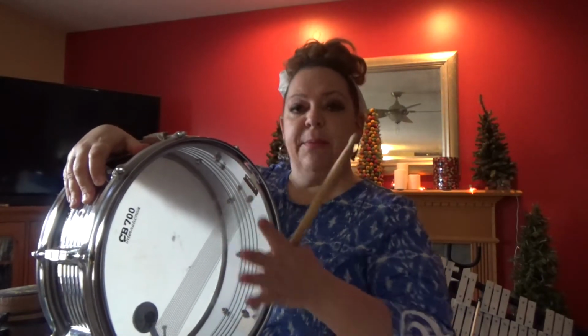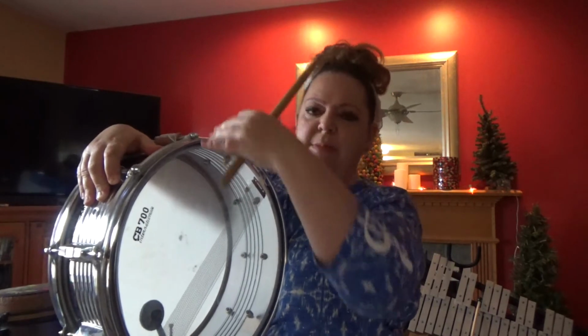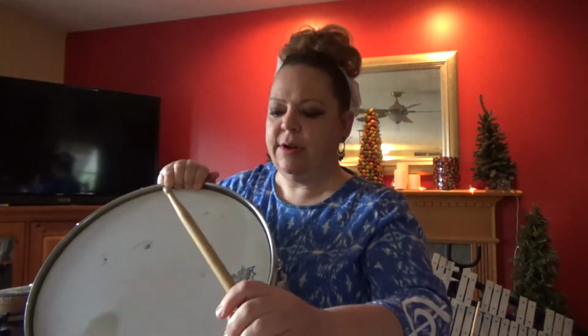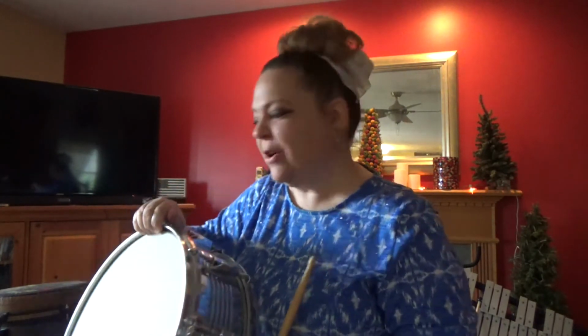This catches the vibration from hitting the top of the head. The vibration goes in between both heads inside that shell, and it rattles these snares. Listen to what these snares sound like. And if I tap on that, you're going to hear that kind of a sound. You can hear that rattle from those snares. Let's go look at some other drums.